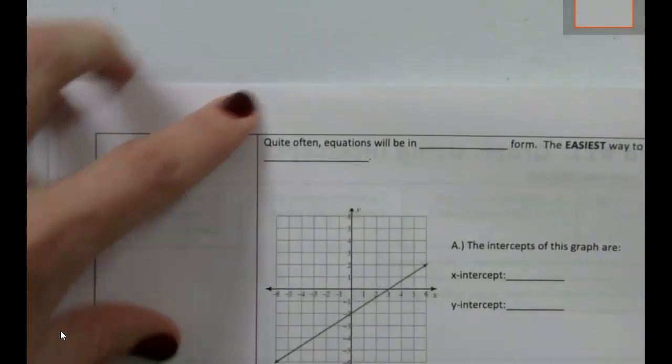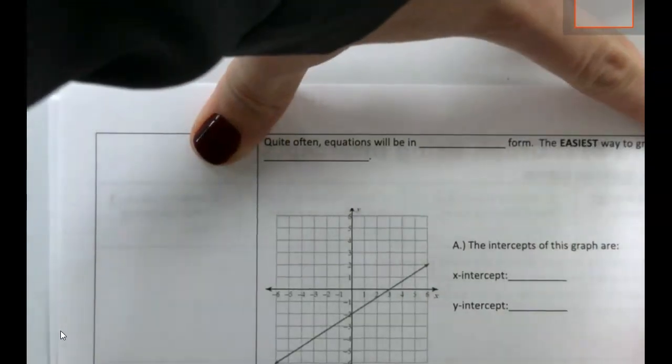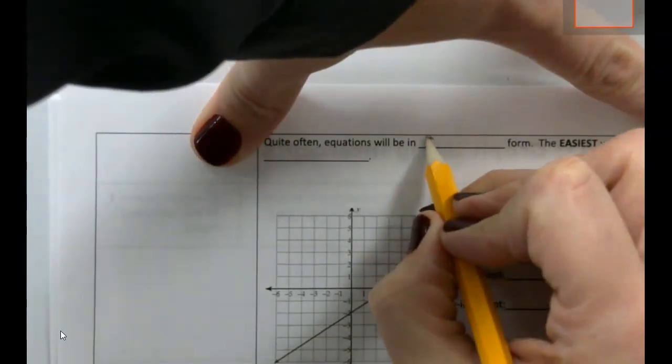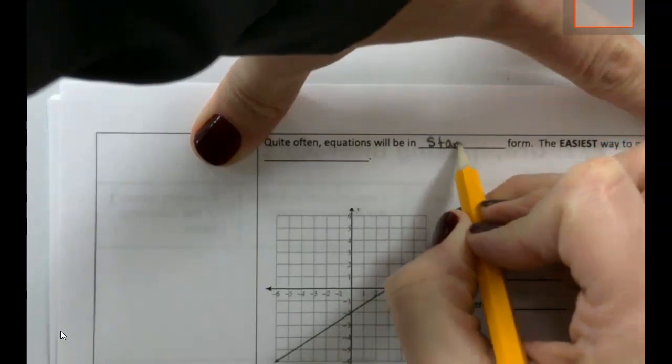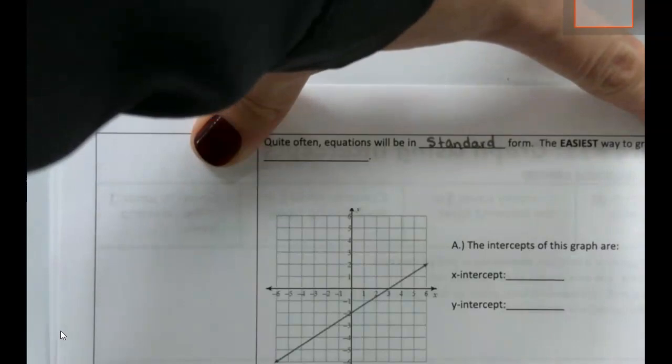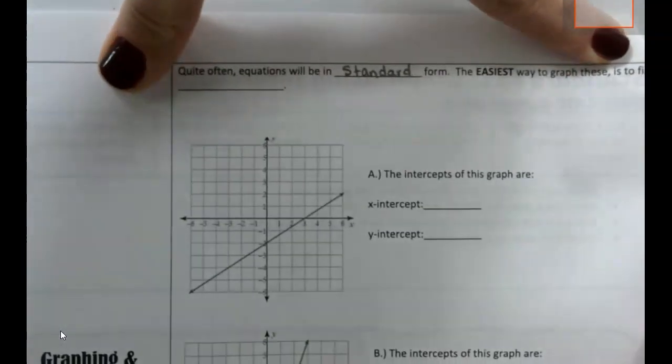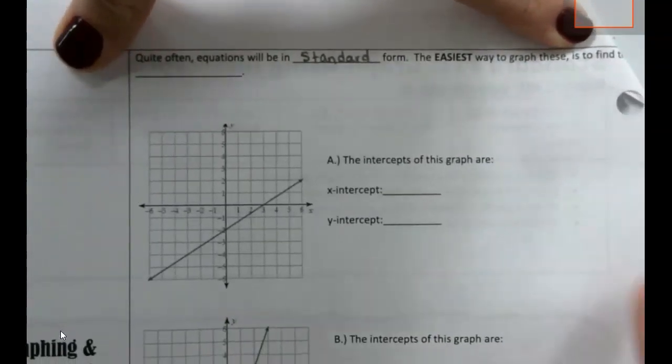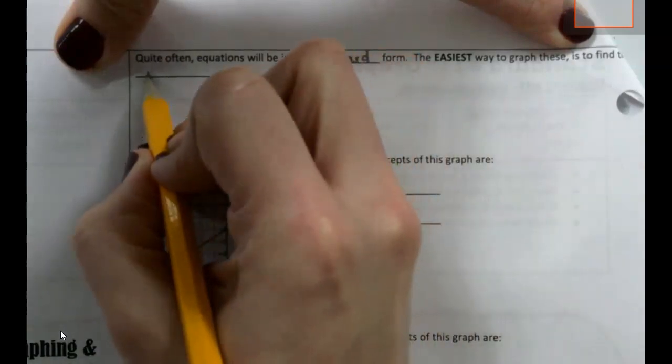Okay, so it says quite often equations will be in standard form. The easiest way to graph these is to find the intercepts.